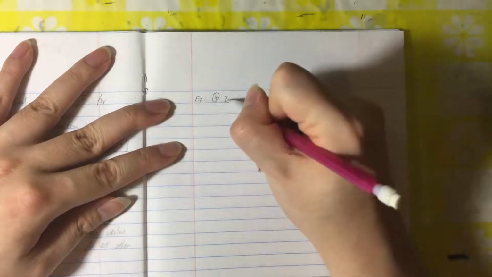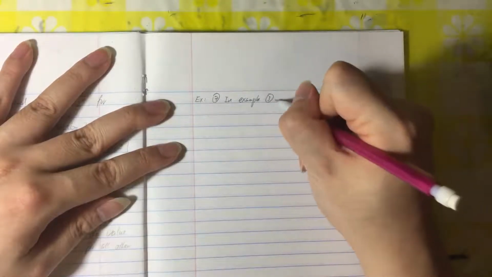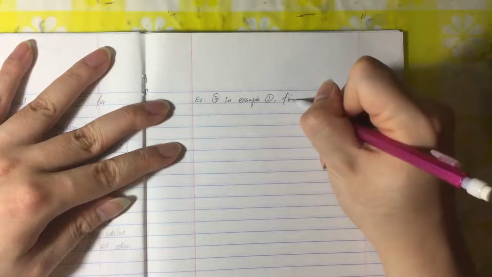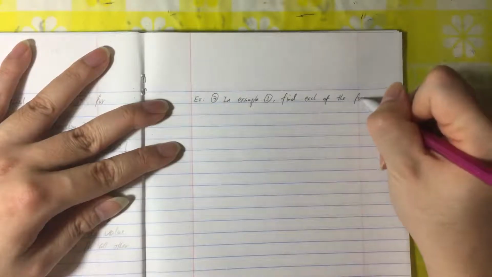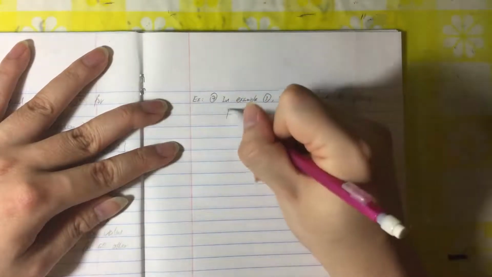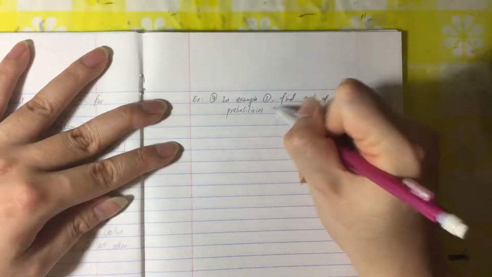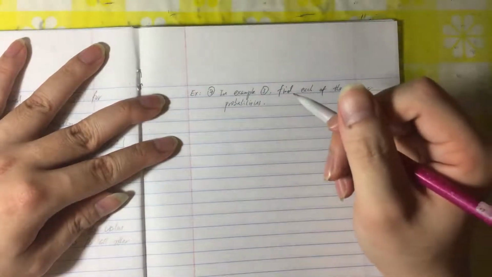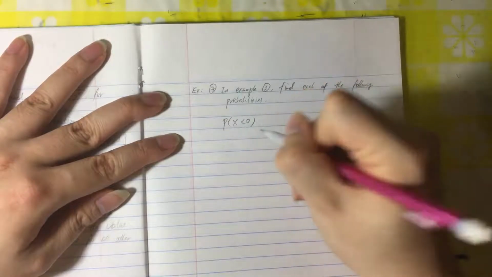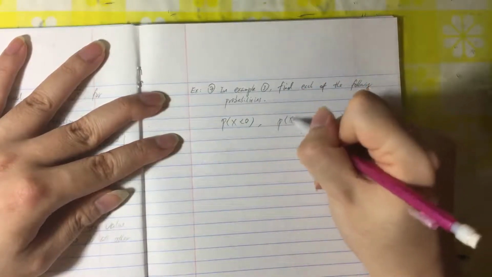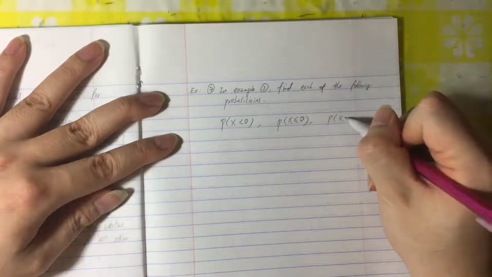Next example. In example 3, find each of the following probabilities. Find probability that x is less than 0. Probability that x is less or equal to 0. Probability that x is greater or equal to 1.